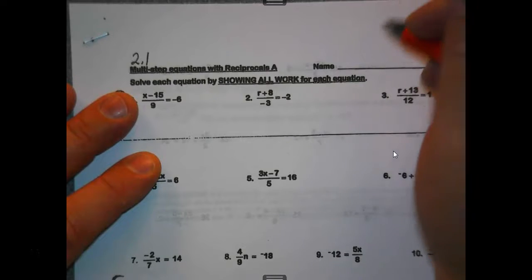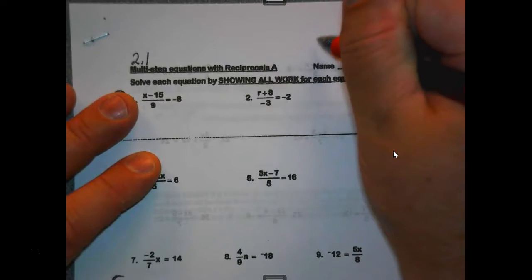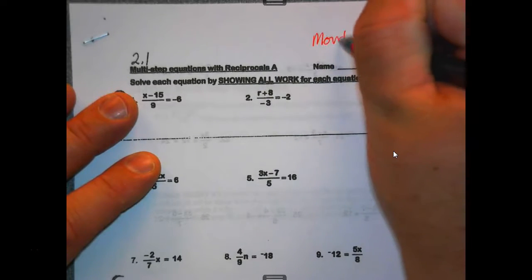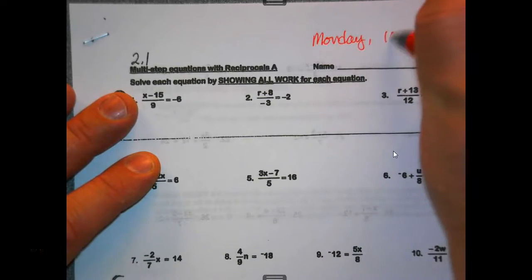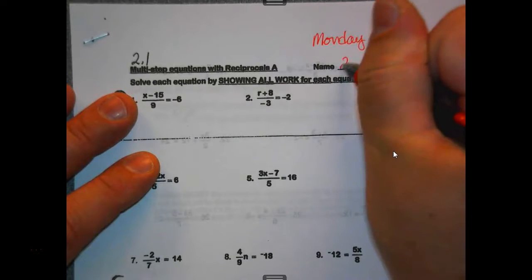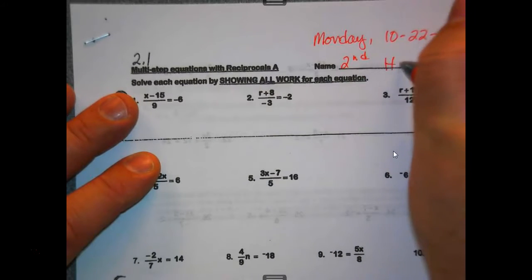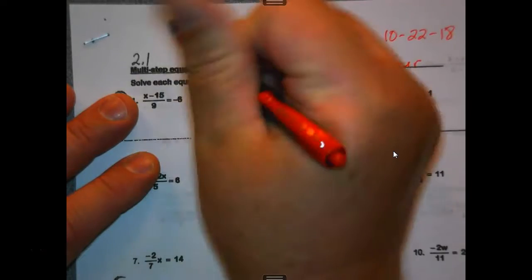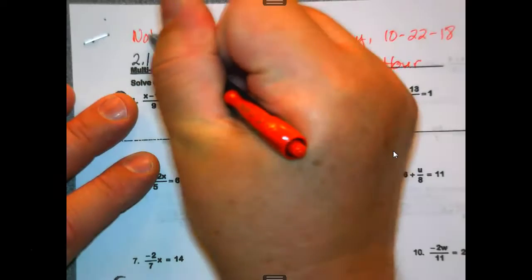2.1, multi-step equations with reciprocals. Today is Monday, 10/22/18. Let's see, second hour. This is going to be our note worksheets, our notes for today.